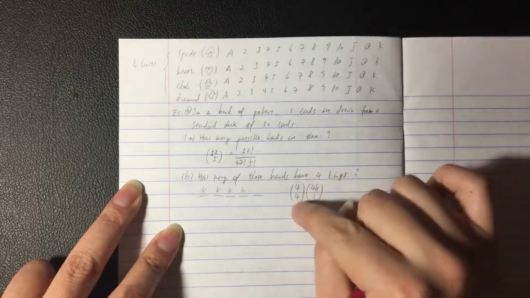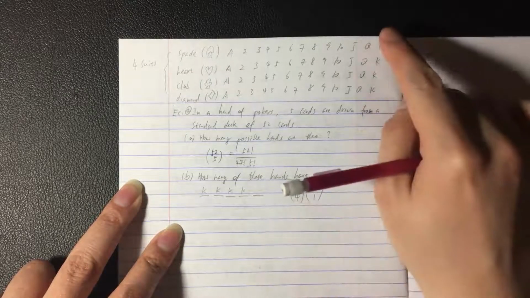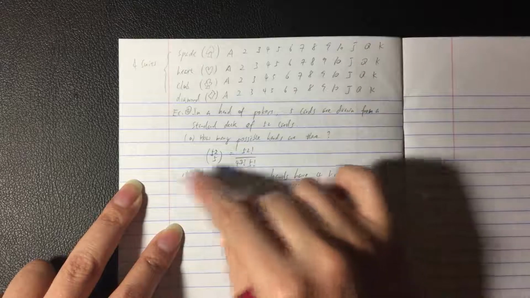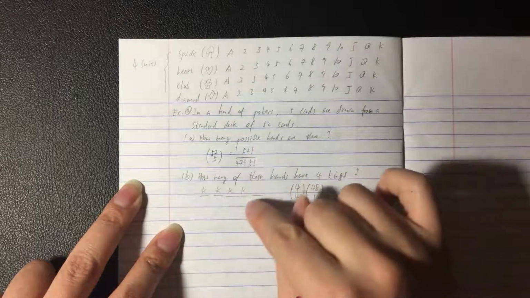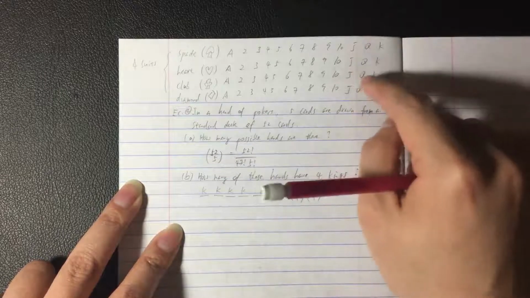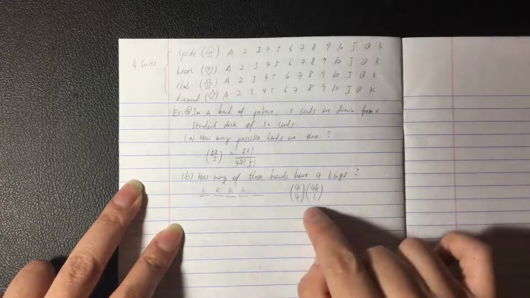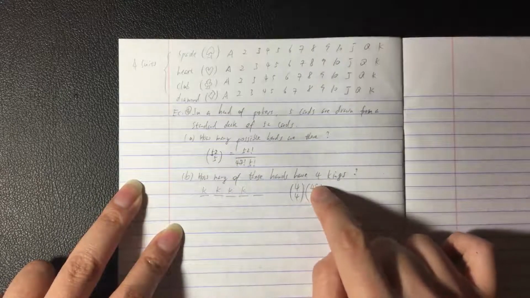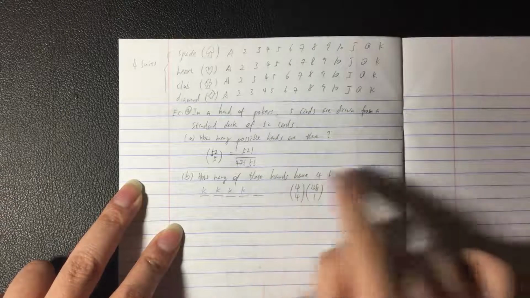There are 4 kings. The number of ways of choosing 4 kings is 4 choose 4. After we choose 4 kings, we need to choose one more card out of 48, since there are 48 cards left. And then we use a calculator, we can get the answer.